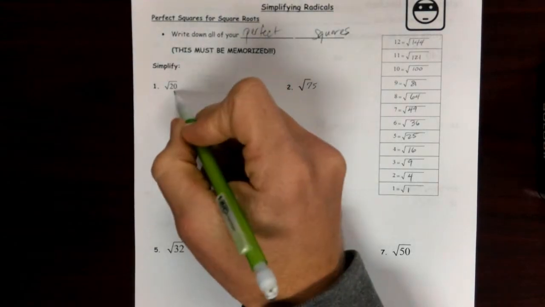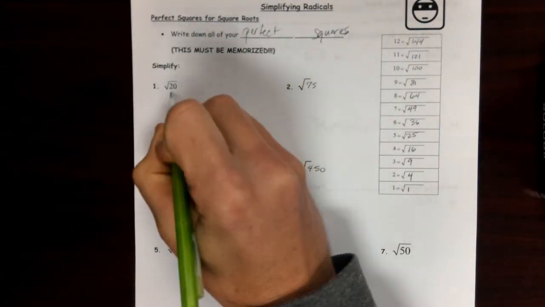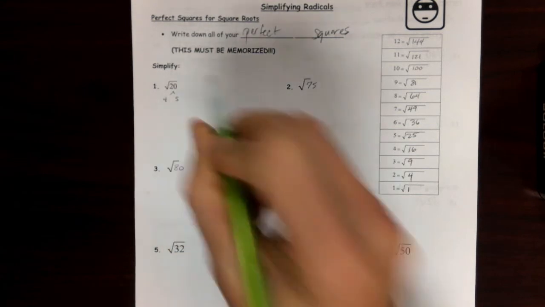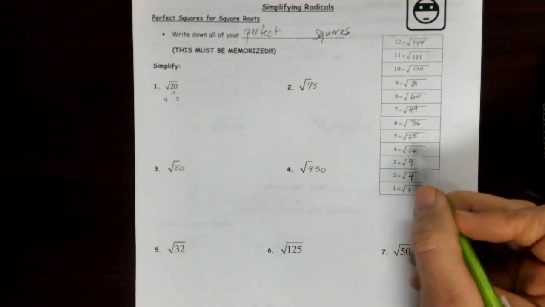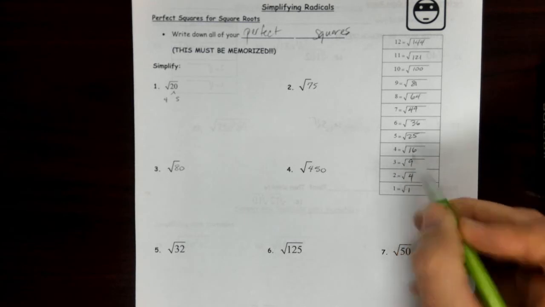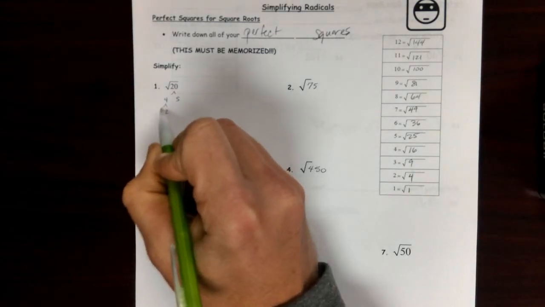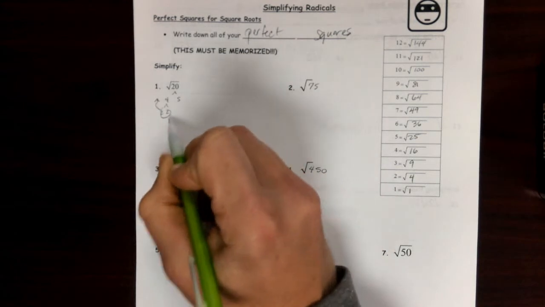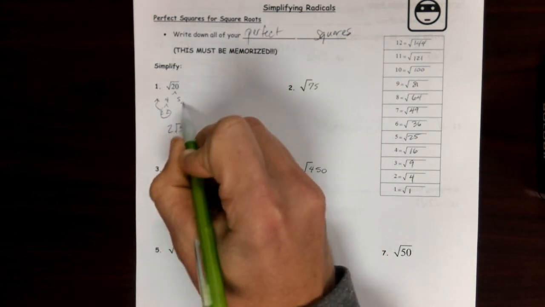Looking at factors of 20, we're going to prime factor this. Factor it into 4 and 5. Now again, we recognize that the square root of 4 is 2, because it breaks down into 2 and 2, so that comes outside the radical, and this becomes 2 square roots of 5.